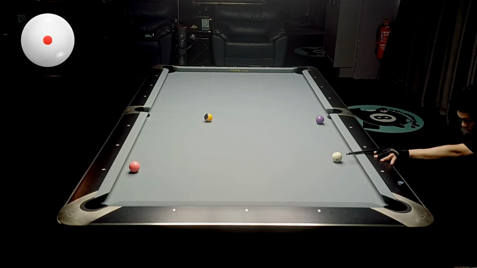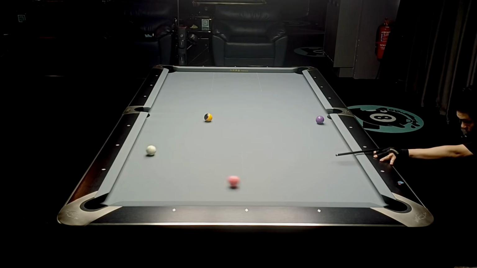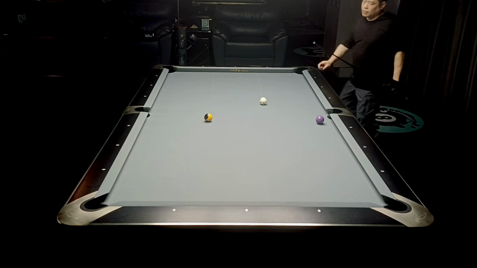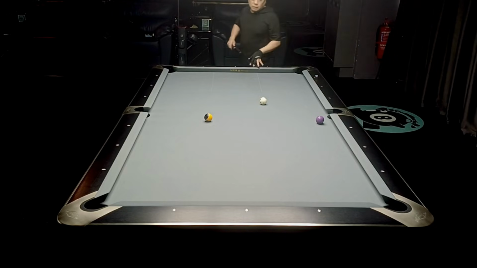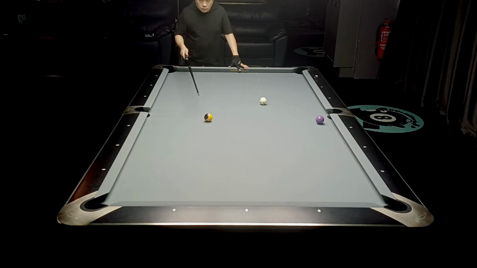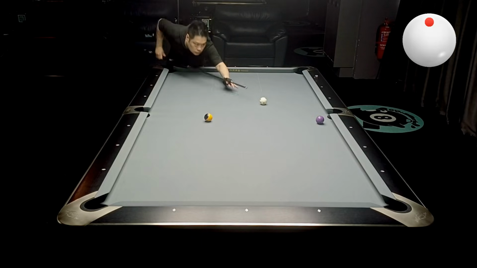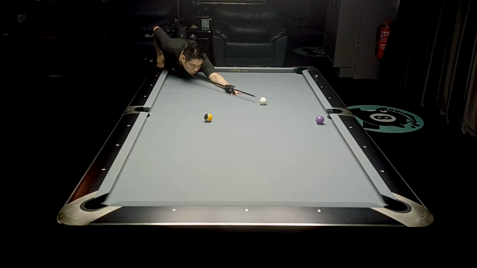Instead of cutting the pink 4 into the bottom left pocket, I will bank it into the bottom right pocket using a center ball hit. It was a good recovery shot and I have some shape on the purple 5 to the bottom right pocket. However, it is a 45-degree cut shot down half the table length. It is a makeable shot.